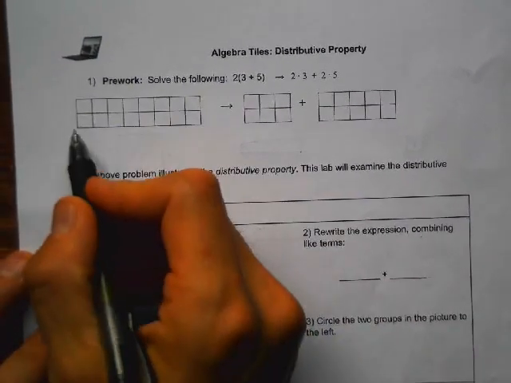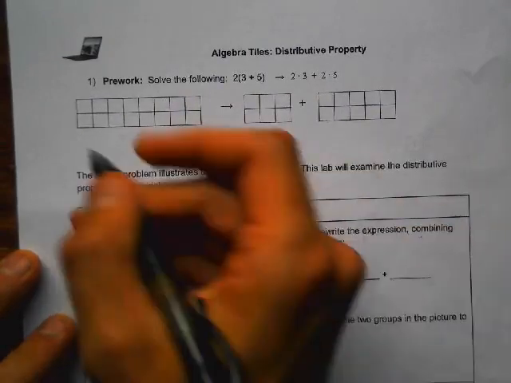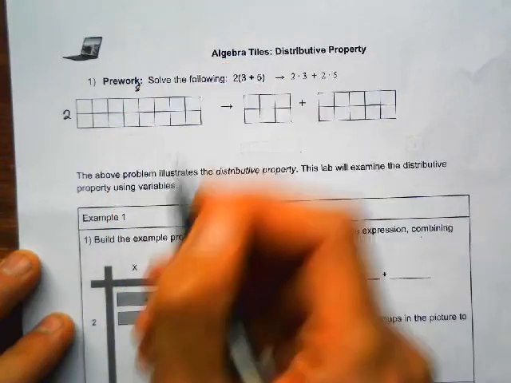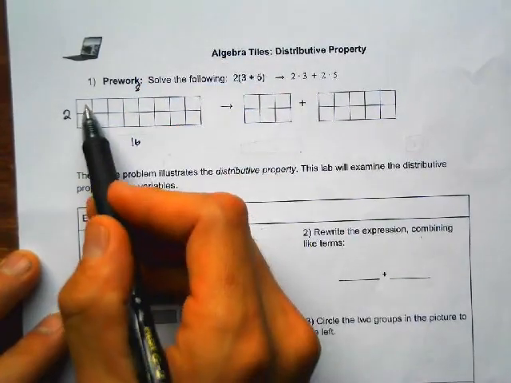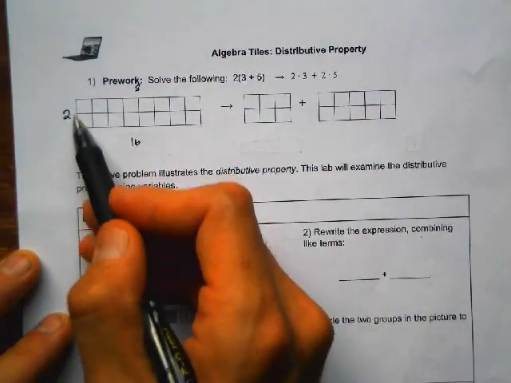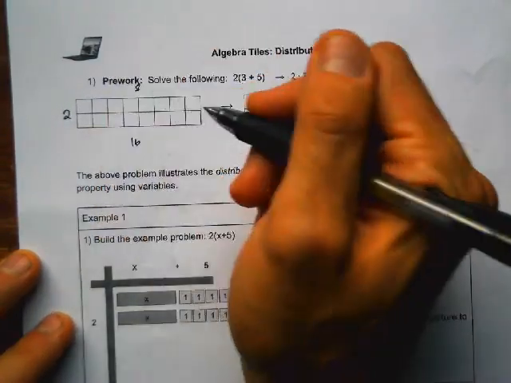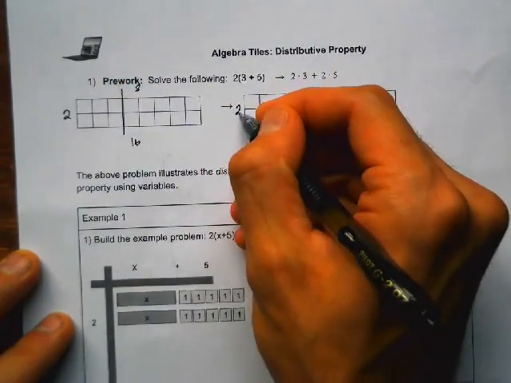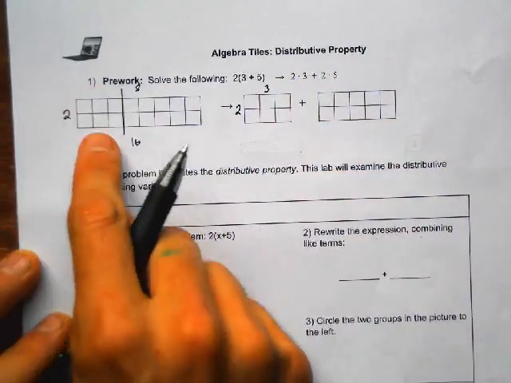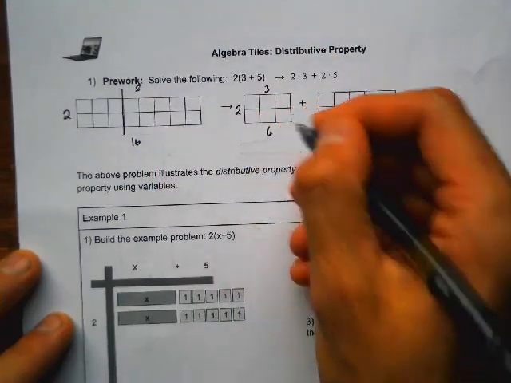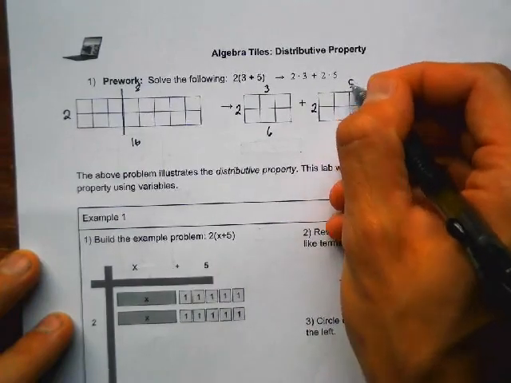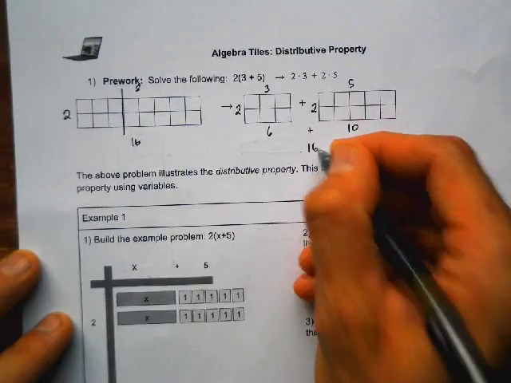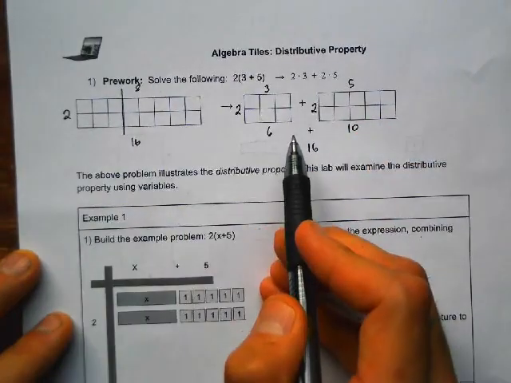Okay, so before we get started with the algebra tiles, let's review something you probably remember from a couple years ago. If you have a multiplication problem, you can always represent it with a rectangle, with an array. For example, this is 2 times 8, which you know is 16, because there's 16 squares here, 2 groups of 8. But you can also split that up however you like. You could split it right here so that you have 2 times 3. All we're doing is cutting this piece out, which is 6, and 2 times 5, which is 10. And together, that's 16.